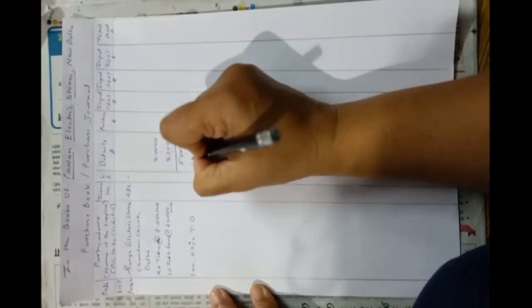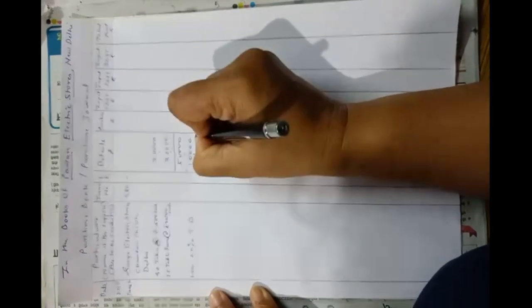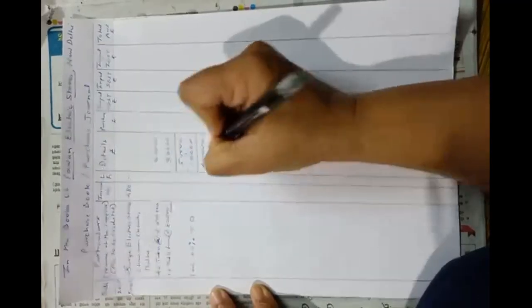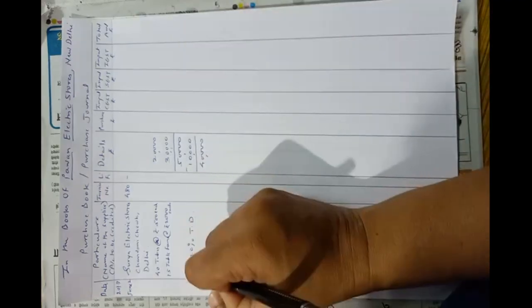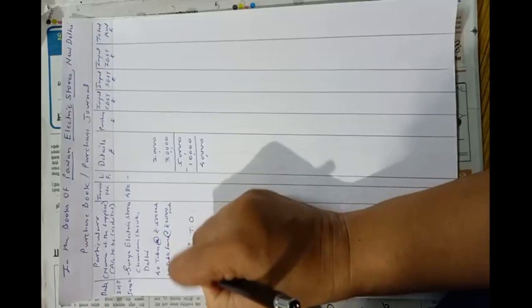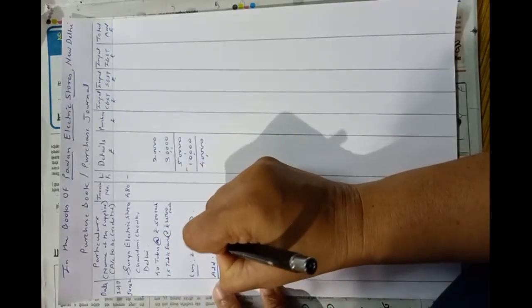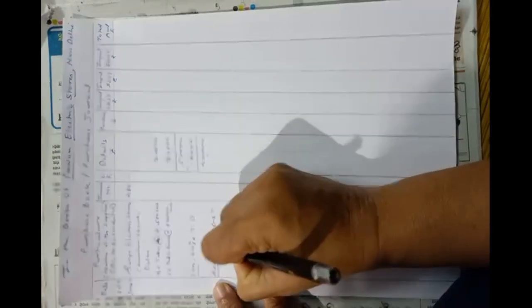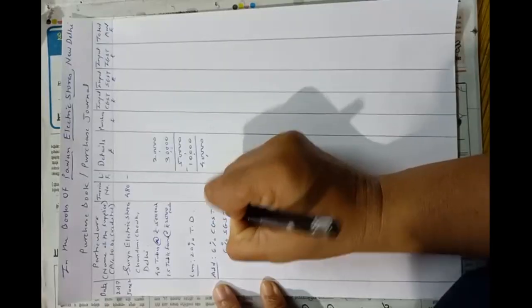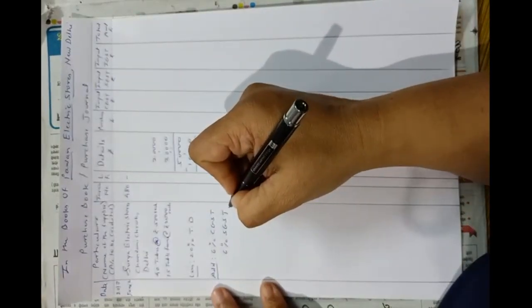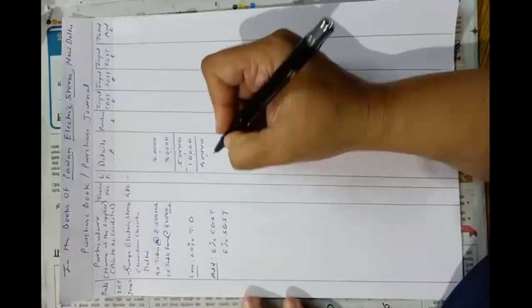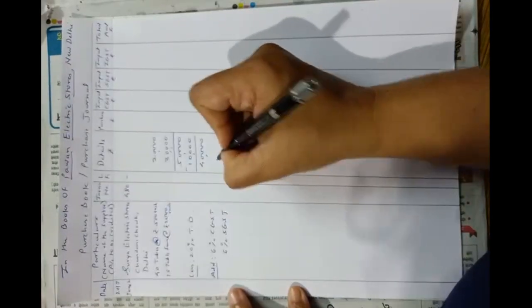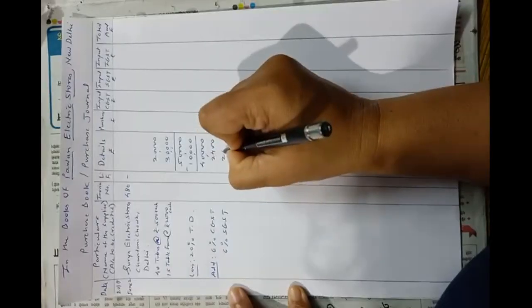20% of this is 10,000, so we will deduct 10,000 here, so it is 40,000. Okay, and now they told us that in every entry we have to charge 6% CGST and 6% SGST. So add 6% CGST and 6% SGST, or you can write CGST at 6%, SGST at 6%. Okay, 6% of 40,000 is 2,400, so 2,400, 2,400.